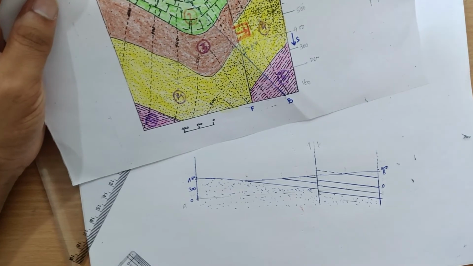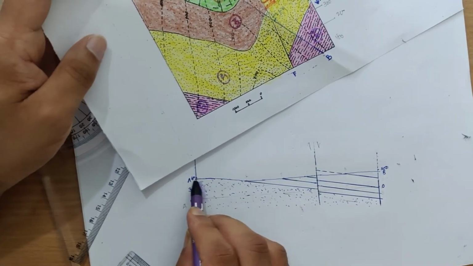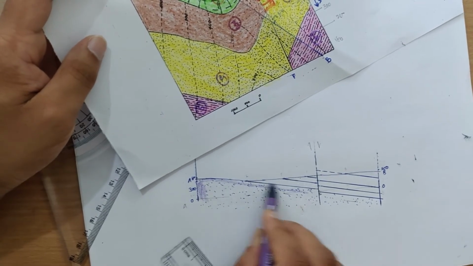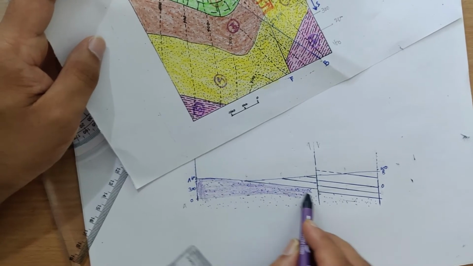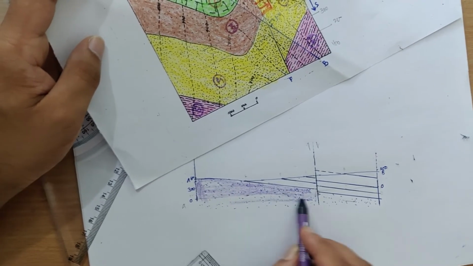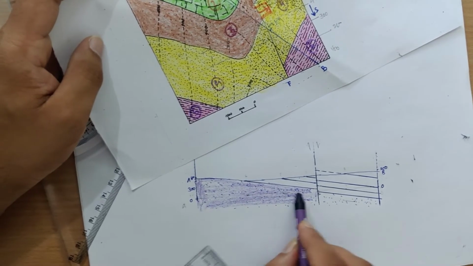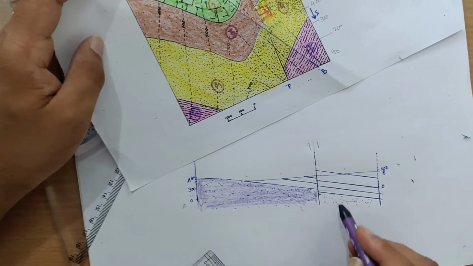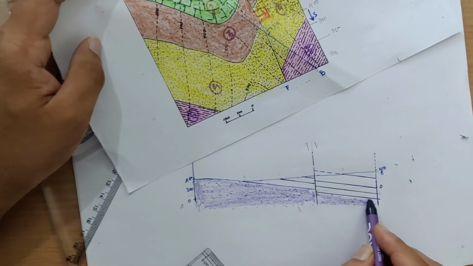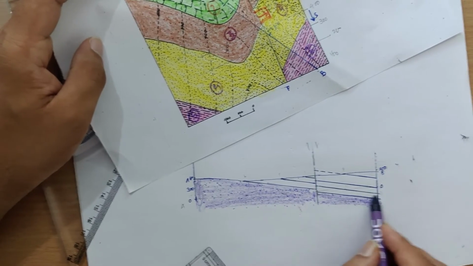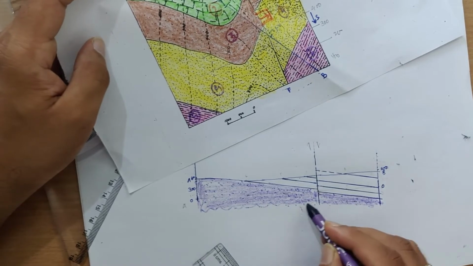Let's fill the symbol for bed number 1. The basement is unconformable for bed number 1.